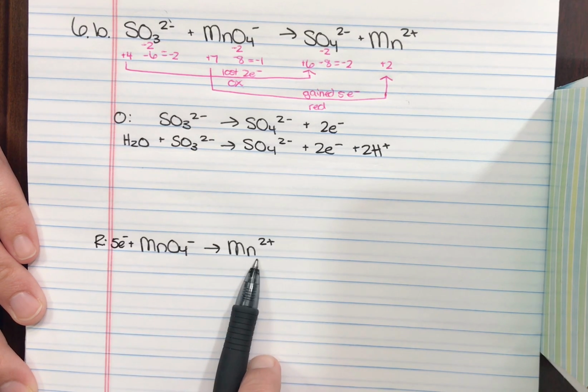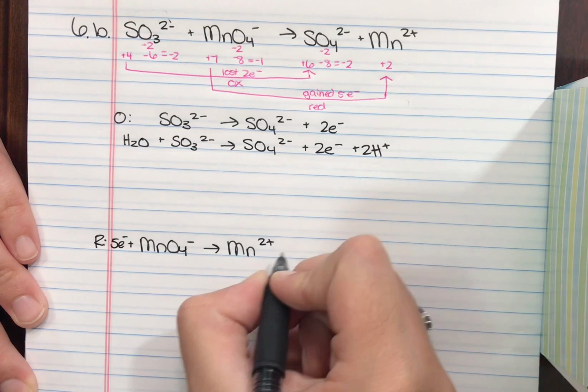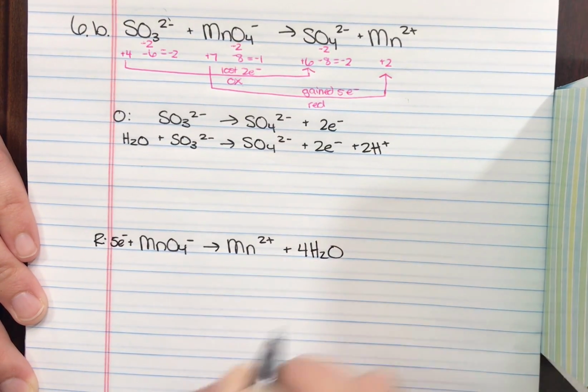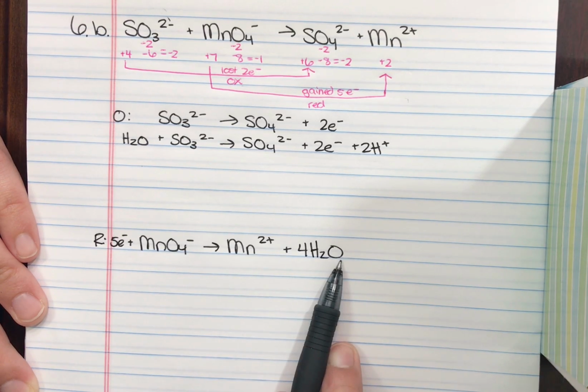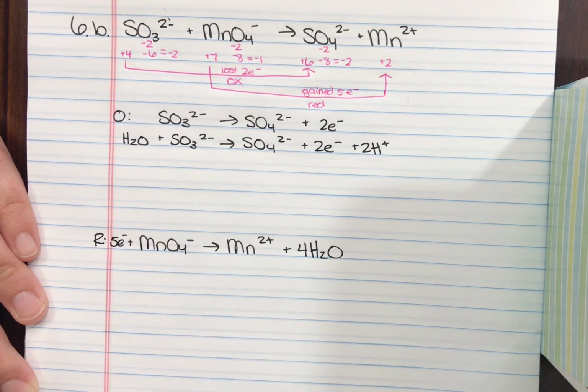So here is my reaction. I have 4 oxygens on the left. I need to add then 4 waters on the right, because I need to get 4 oxygens over here on the right. So now I have 4 oxygens on the right. Problem is, when I added those 4 oxygens, I also added 8 hydrogens. Do you see that I have 8 hydrogens now on the right? So I need to add 8 hydrogens on the left.